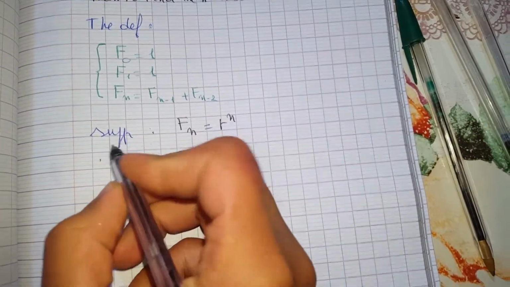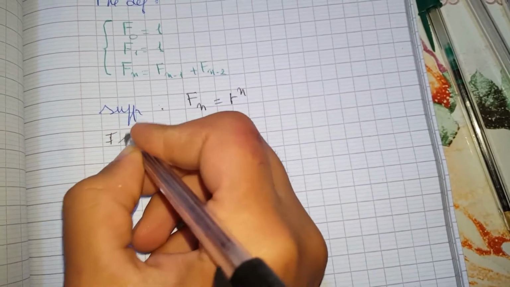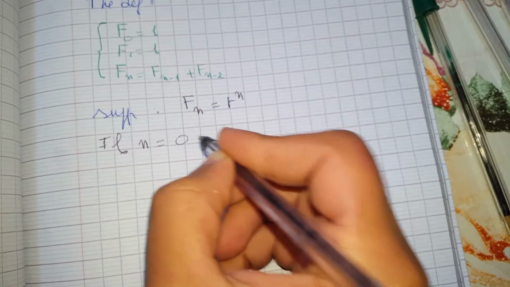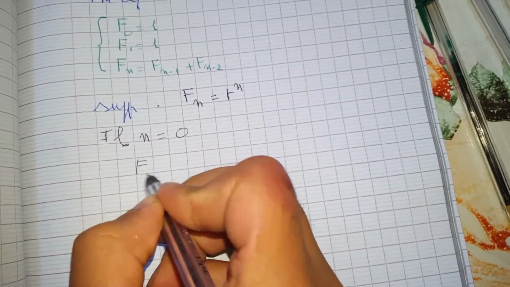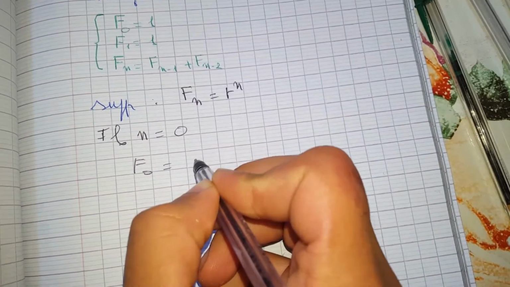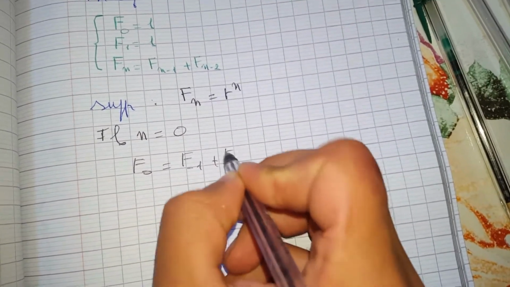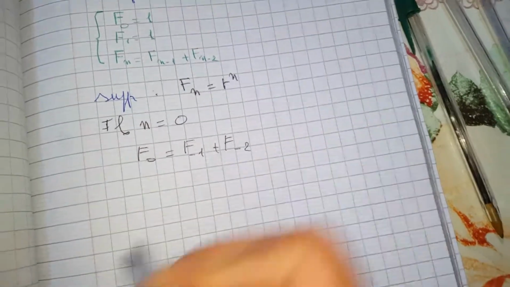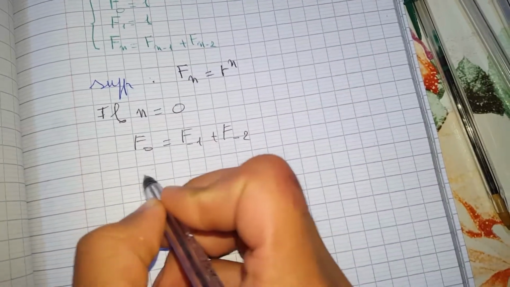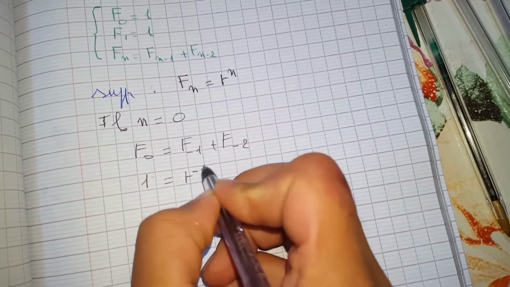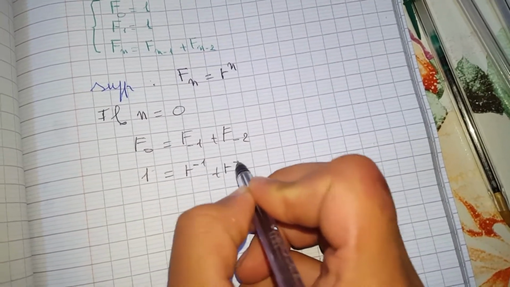I know that f of minus 1 and f of minus 2 are not in the definition, but we can actually use it. So f of 0 is equal to f of minus 1 plus f of minus 2. So that will give us that 1 is equal to r to the minus 1 plus r to the minus 2.